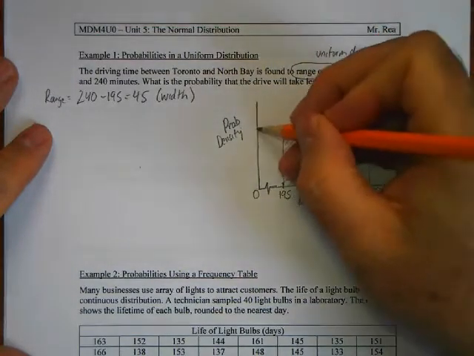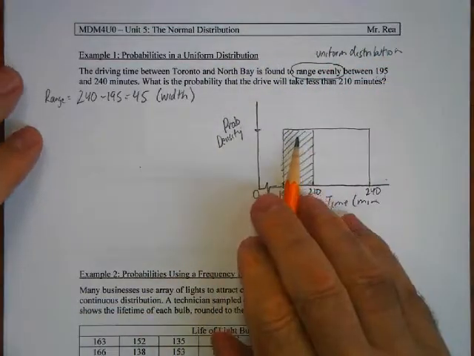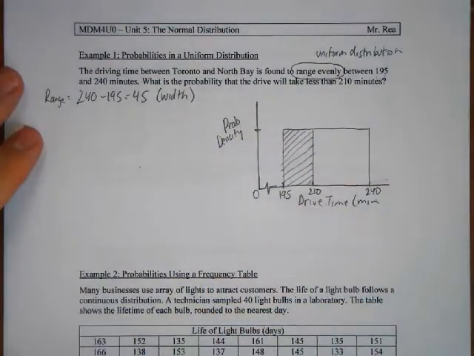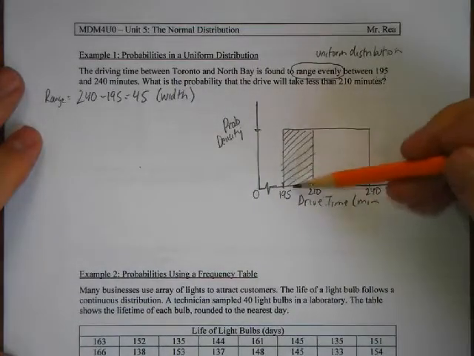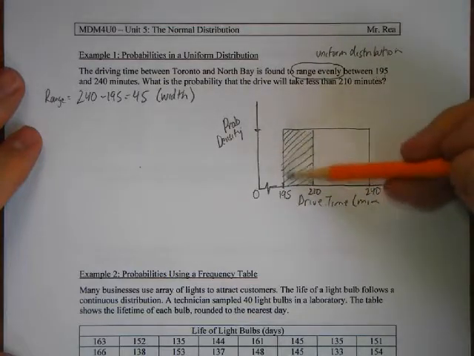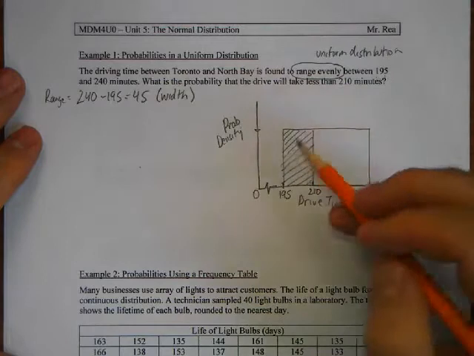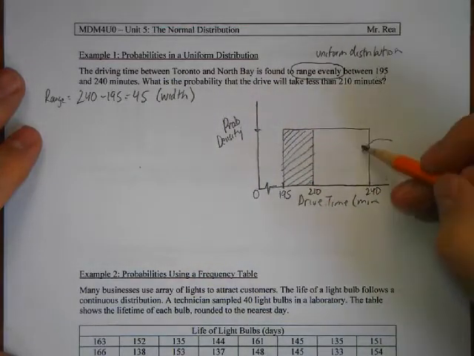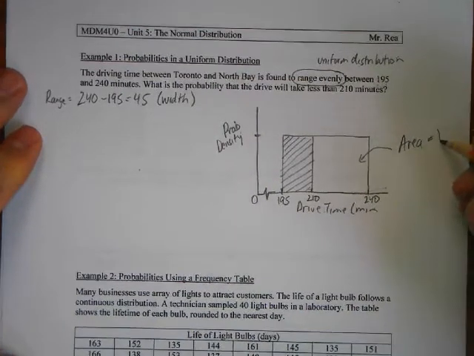Now, this value here that I didn't really talk about what that meant. Well, here's a key point about any kind of continuous distribution. If I do my graph of the probability density, and it doesn't necessarily have to be a block, it could be a smooth curve, the area under the probability density is always going to be equal to 1, which means 100%.